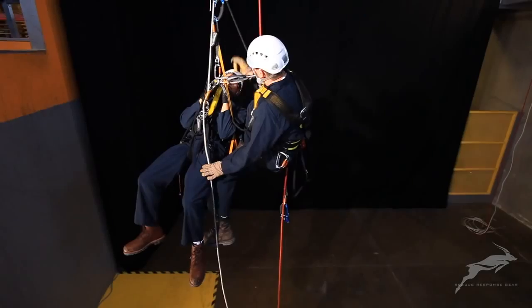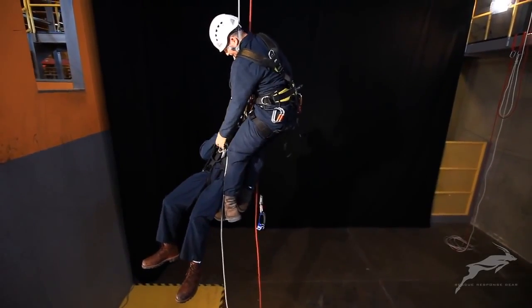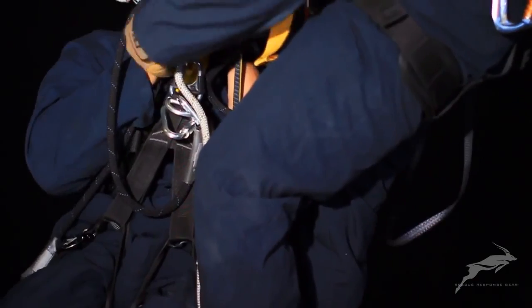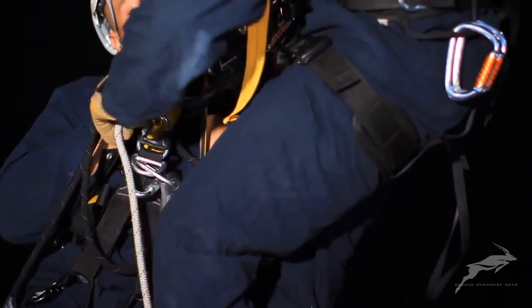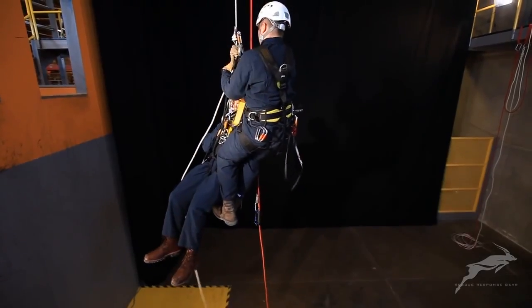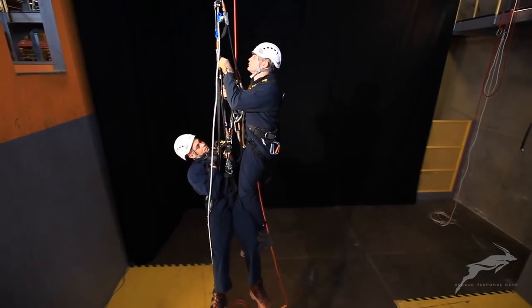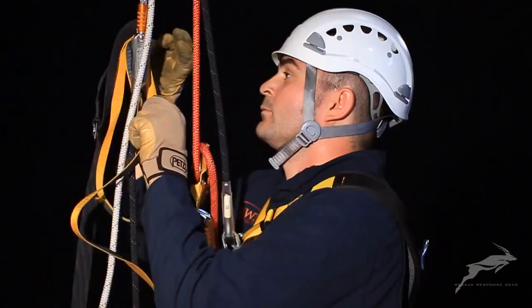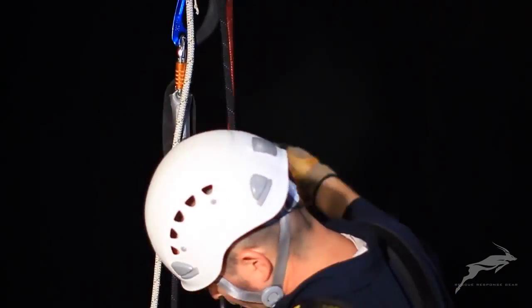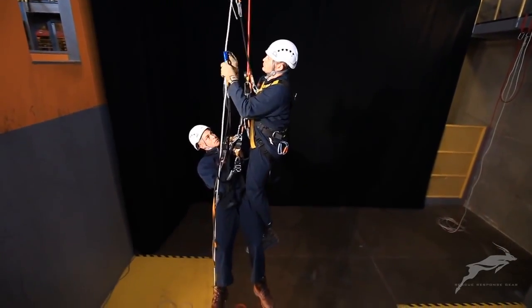Next, the rescuer stands in the foot loop and pulls upwards on the casualty's harness, raising the casualty enough to enable the chest ascender to be disconnected from the rope, and the casualty to be lowered onto the rescuer descender. The casualty's hand descender is then removed.